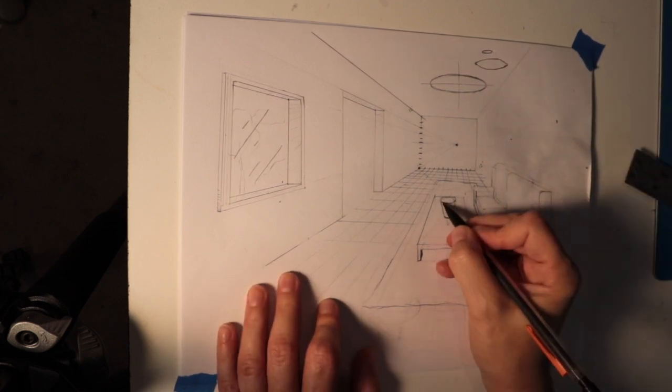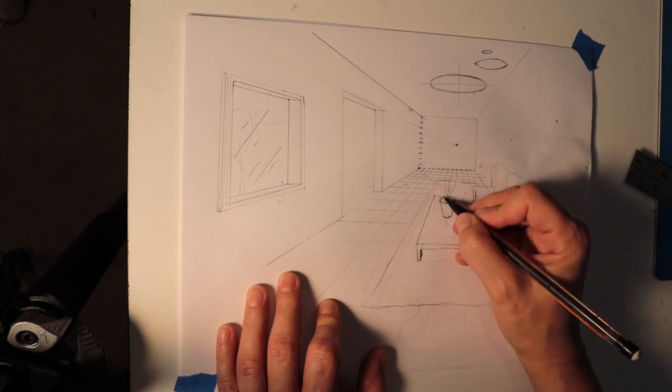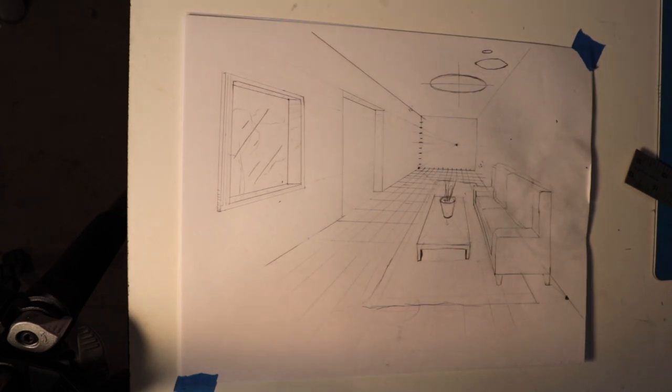Okay? So I've got this shape. Maybe I want to put some flowers or grass or something in it, some plants. Now I've got a pretty plant there. Okay, so this is how you do a 1-point perspective drawing. Let me know if you guys have any questions.